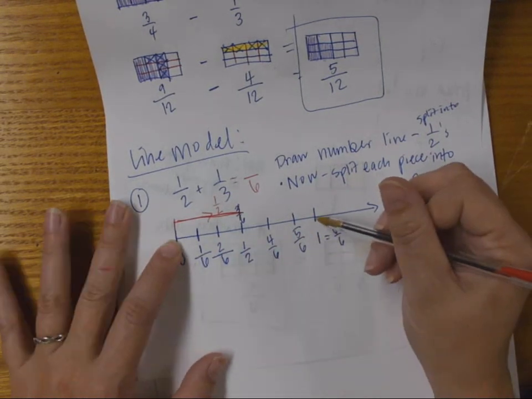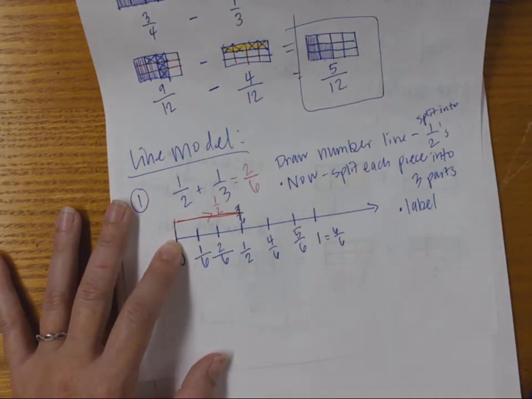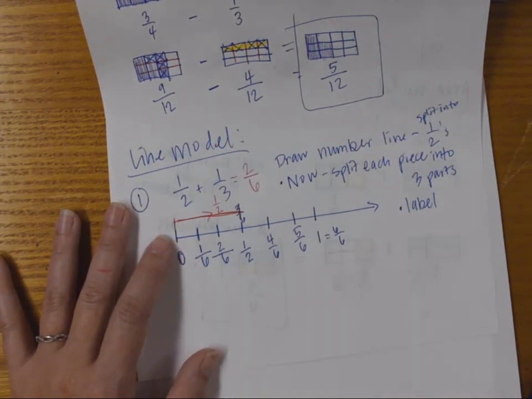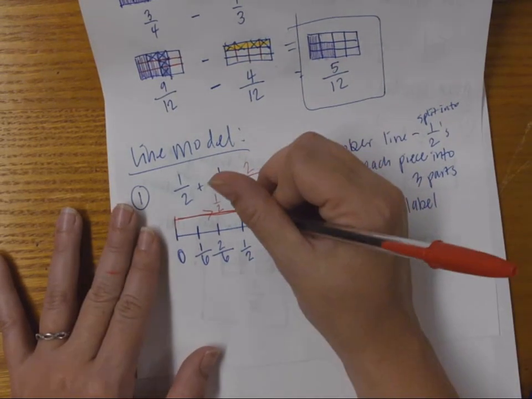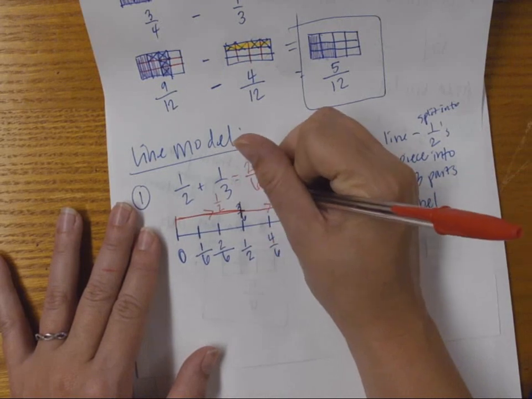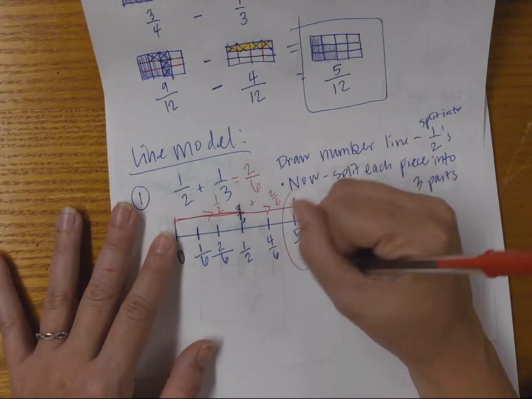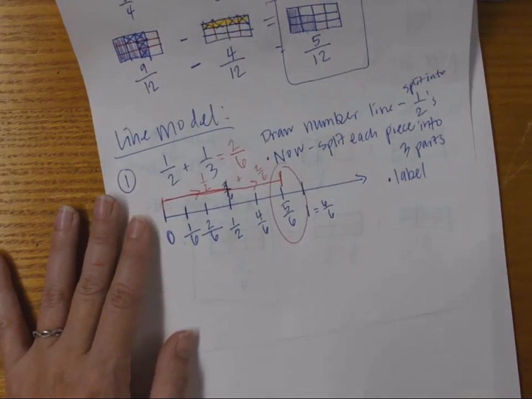If I have 6 pieces here, it would be 2/6 in each 1/3. So 1/3 is equivalent to 2/6. And so I need to add 2 more sixths to it. So 1/2 plus 2/6 is 5/6.